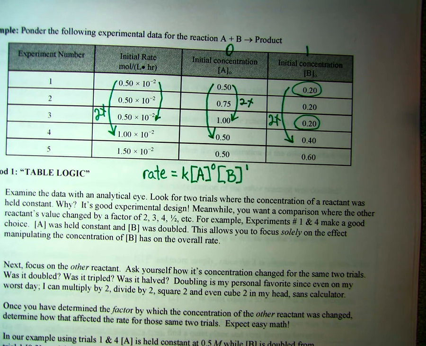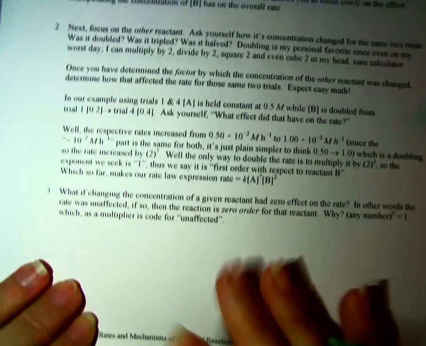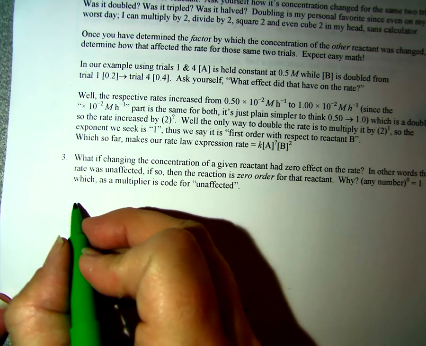If the question asked me what are the orders for each reactant, I'm just going to go down here at the bottom. I would say it is what order with A?